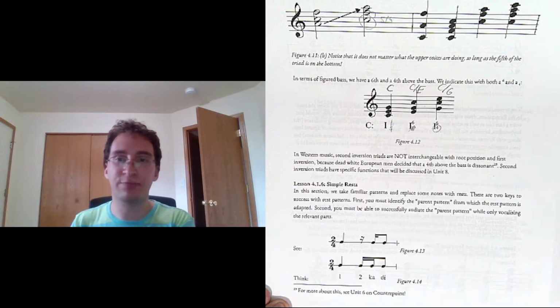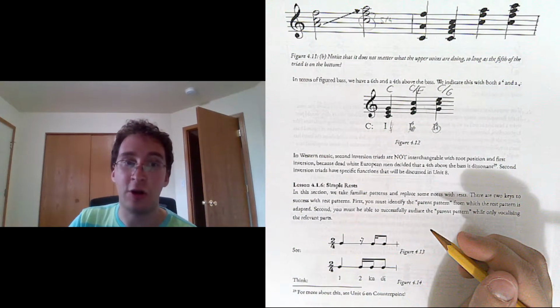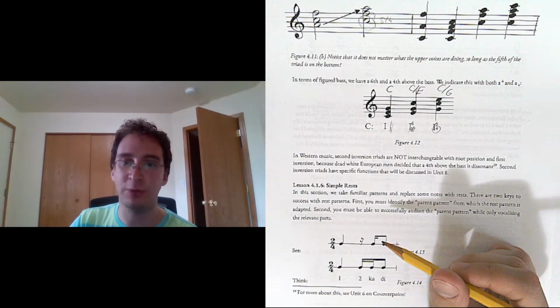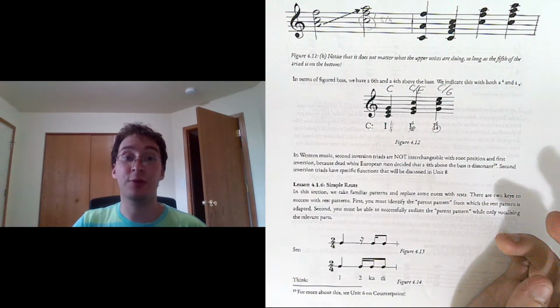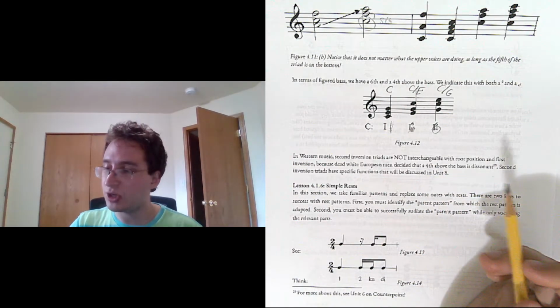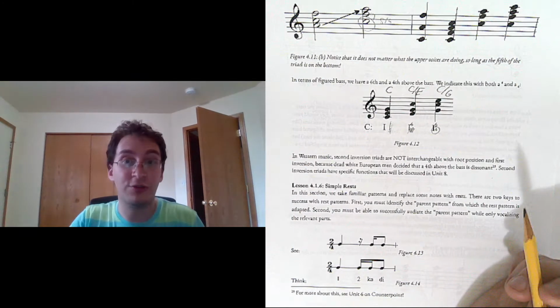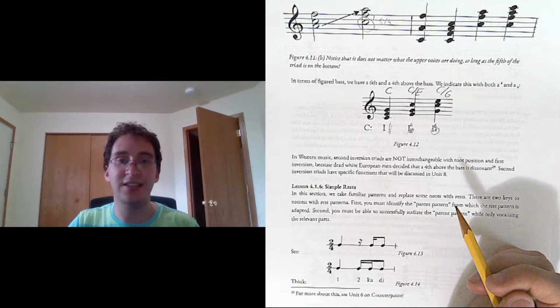So we've talked about rests before, but we've only used rests that are either a single beat or multiples thereof. Now we're going to worry about smaller rests. So in this section, we're going to take familiar patterns and replace some notes with rests. There are two keys to success.